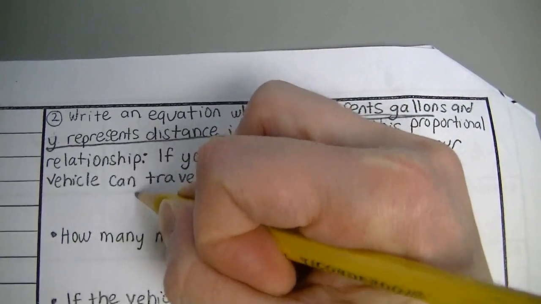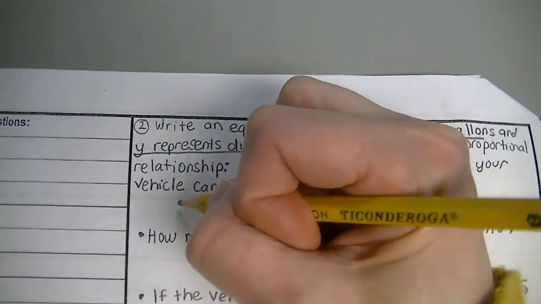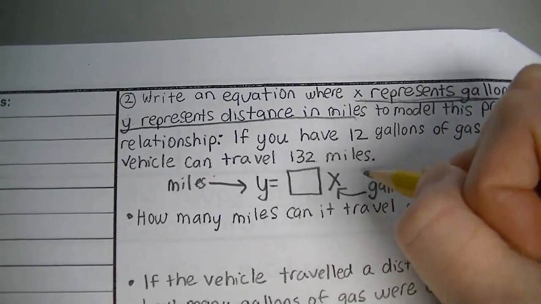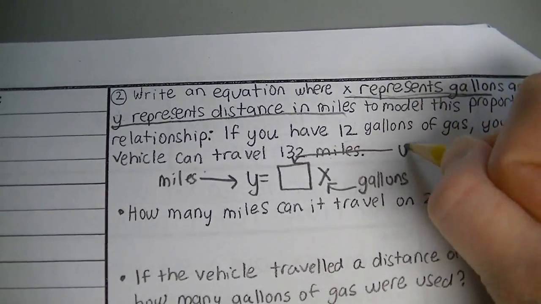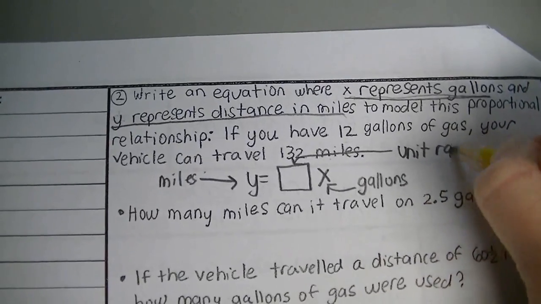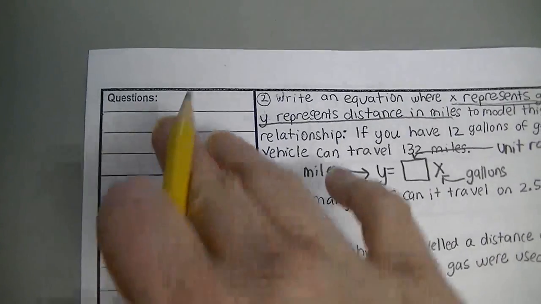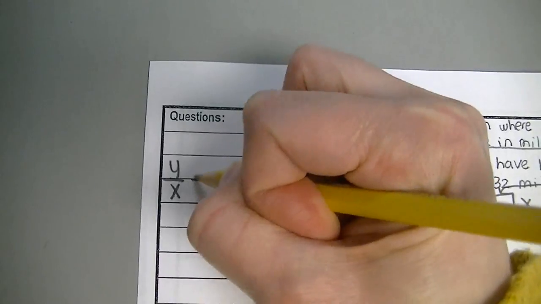And then y is the dependent variable, and that represents the miles. So all that we have left to find is that unit rate. So I'm going to draw an arrow there because I know that's going to be the unit rate. But now we just have to find it. Okay, so since there's not much room, I'm going to write it over here. And to find unit rate, you need to go y divided by x.